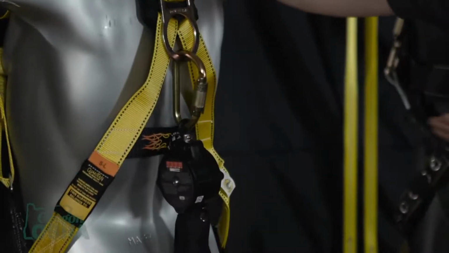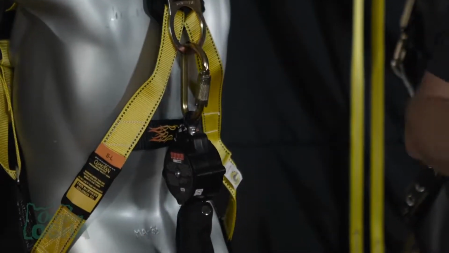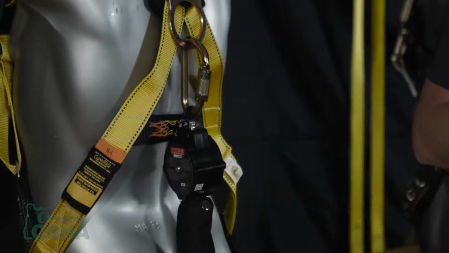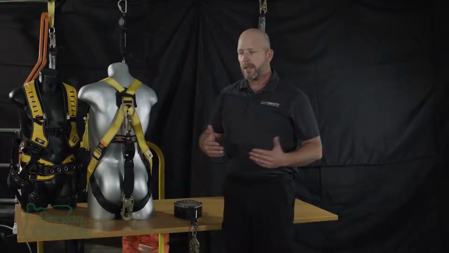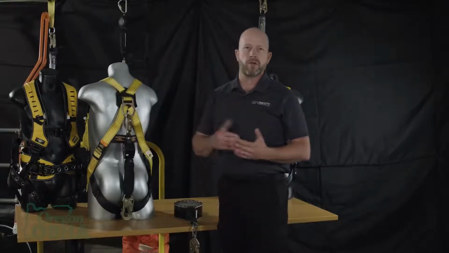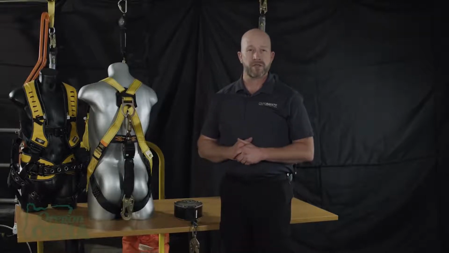When we need longer lengths, longer than 6 or 10 feet, because some of the work environments that we use require a longer lanyard, then we get into medium blocks or large blocks, and there are even 200 footers on the market. But standard, you're going to see somewhere between 20, 25, 30, 35, 50, 60, 75. There are a couple different ranges.